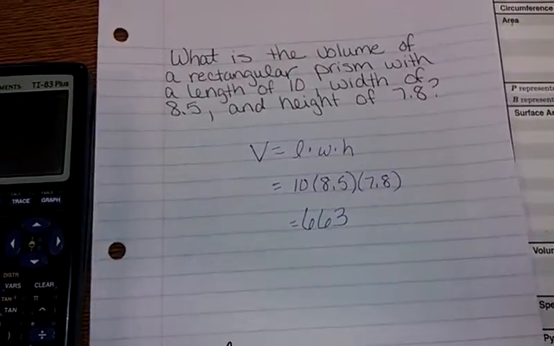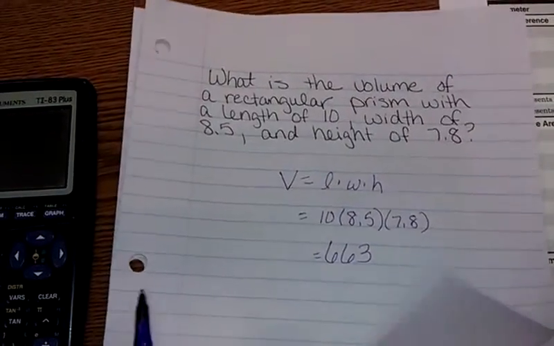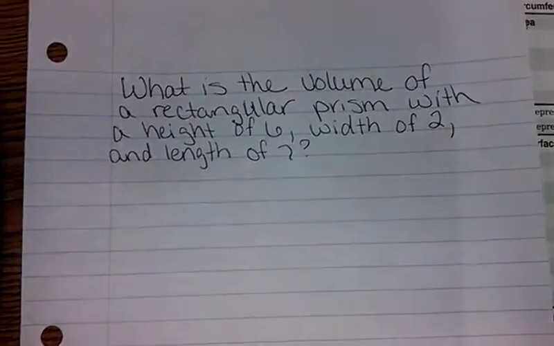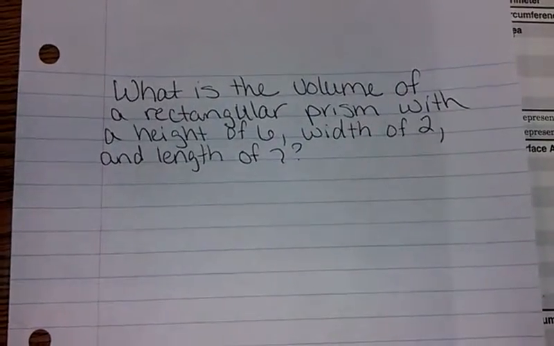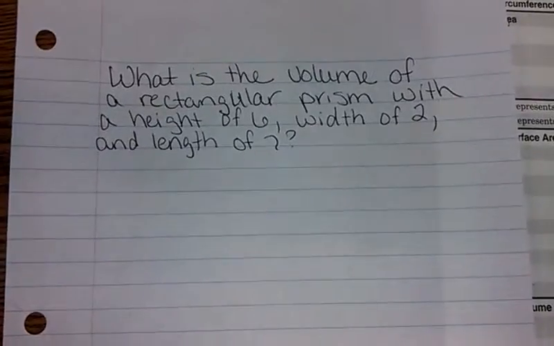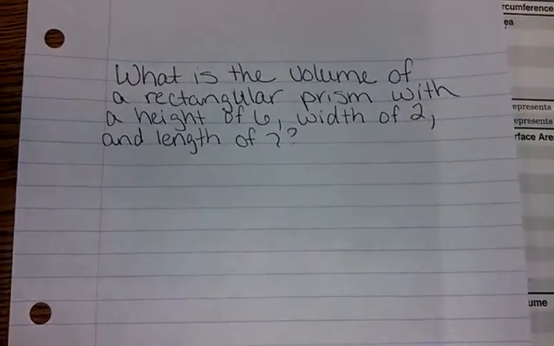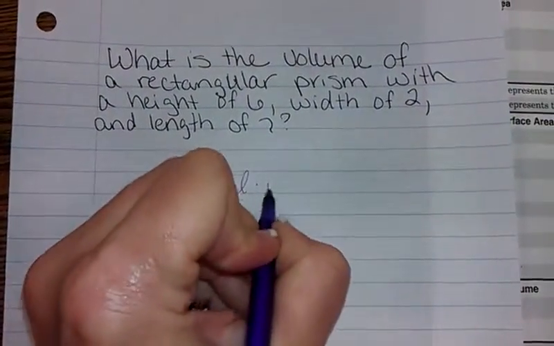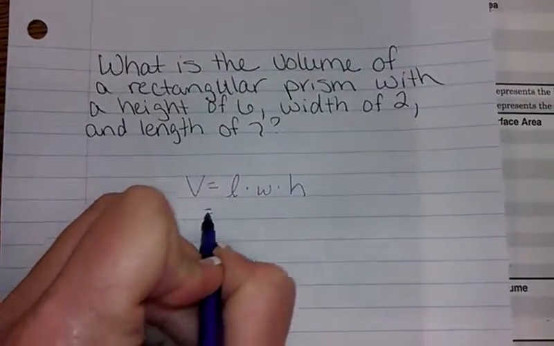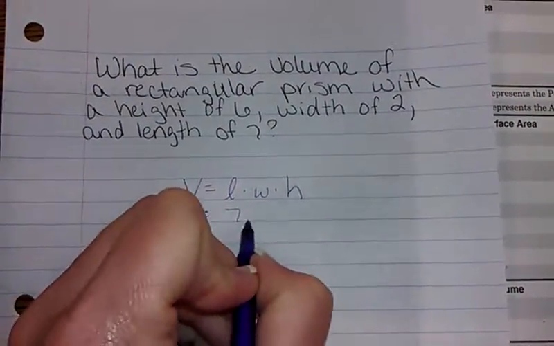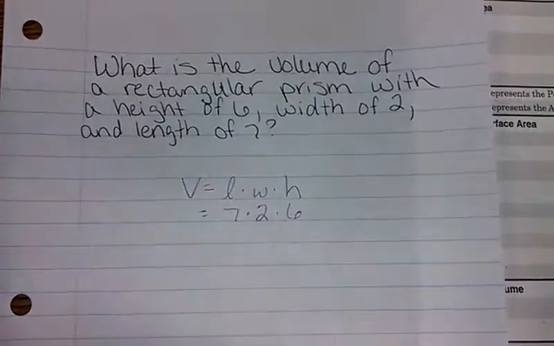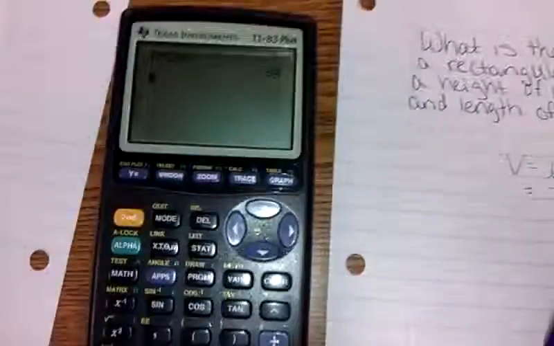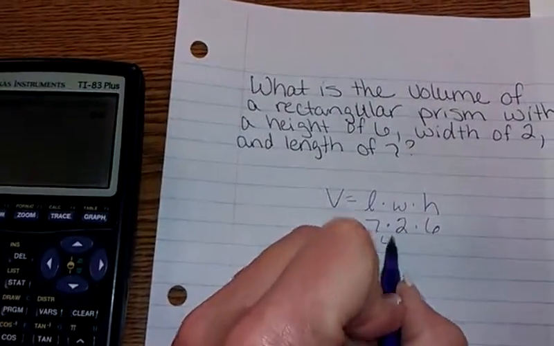The last one. Pause the video and come back and see how you did. On this one, again, it says, what is the volume of a rectangular prism with a height of 6, width of 2, and a length of 7? Volume equals length times width times height. Just multiply these numbers. I've got length of 7, width of 2, and a height of 6. Well, 7 times 2 times 6 gives me 84. So my volume is 84.